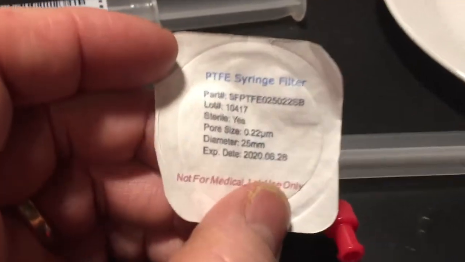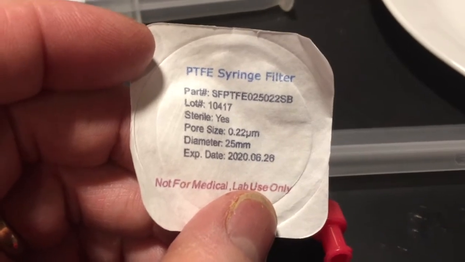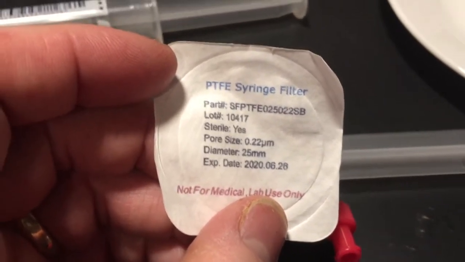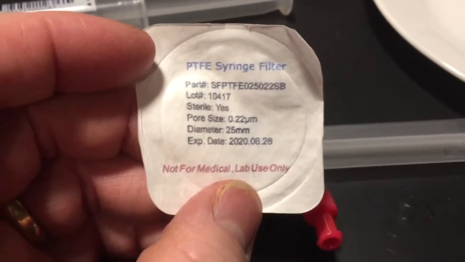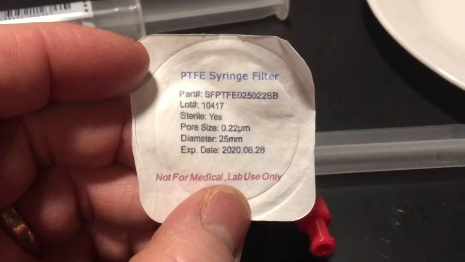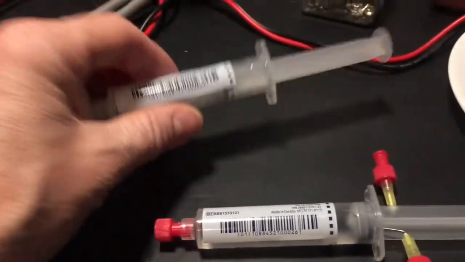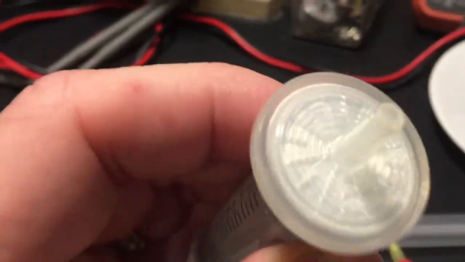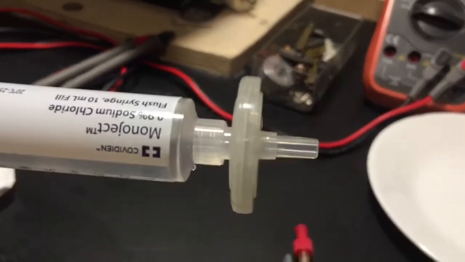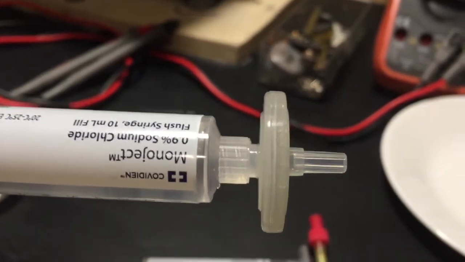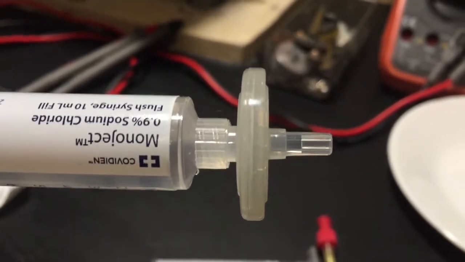Also, I have purchased PTFE syringe filters, 0.22 micron, which is the same level of porosity that most of the guided tissue PTFE membranes are formed from. And an interesting phenomenon: I hooked up one of these filters, this is what it looks like, to one of the sodium chloride syringes, and despite best efforts to push fluid through this, 0.22 microns is an incredible barrier, and it's very, very slow.